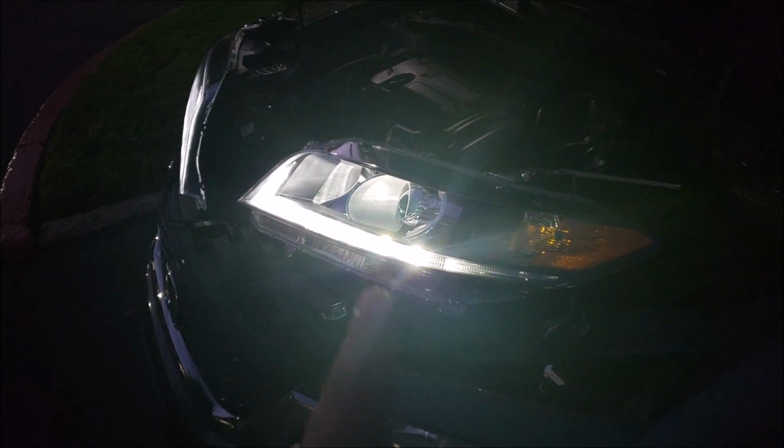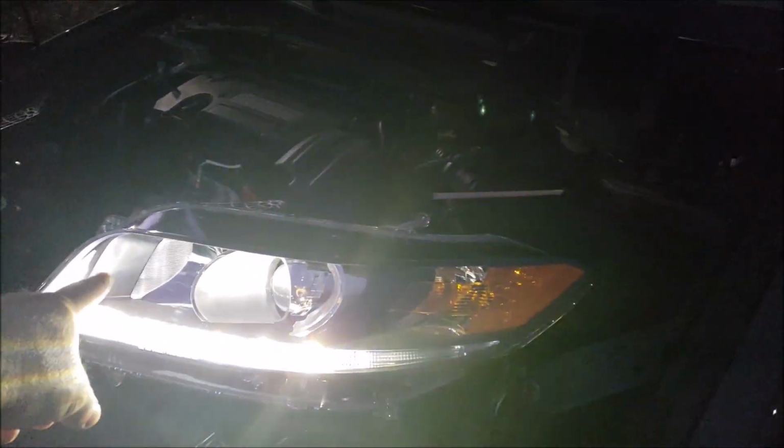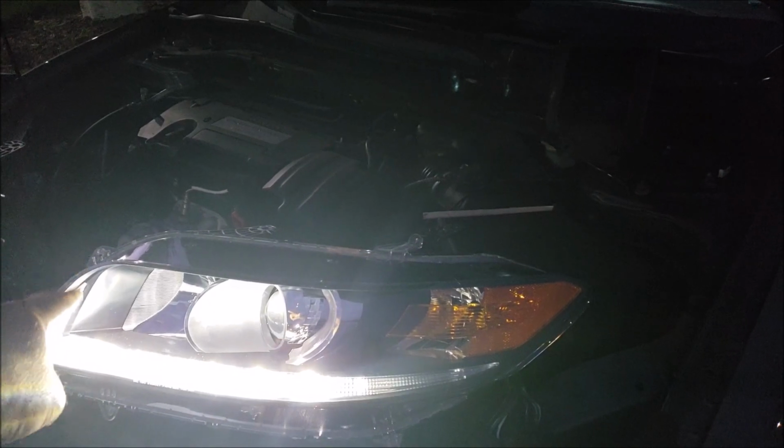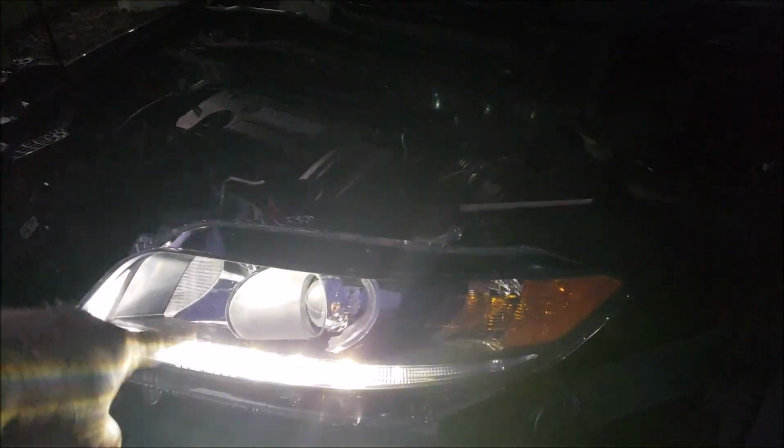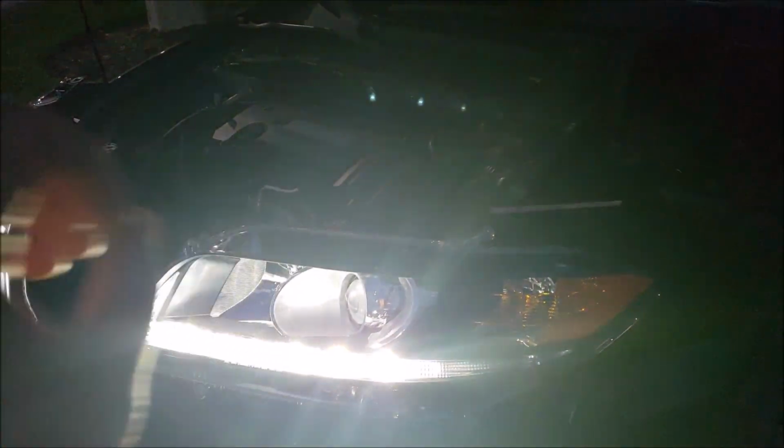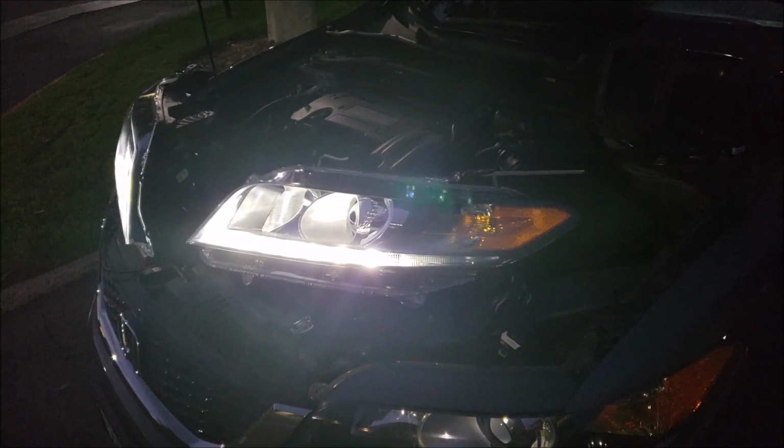And if you're installing the touring headlights, you can't have the high beam as the daytime running light because it's factory LED, right? The high beam is going to be factory LED and it's going to constantly flicker. All right, so hopefully this clears things up.